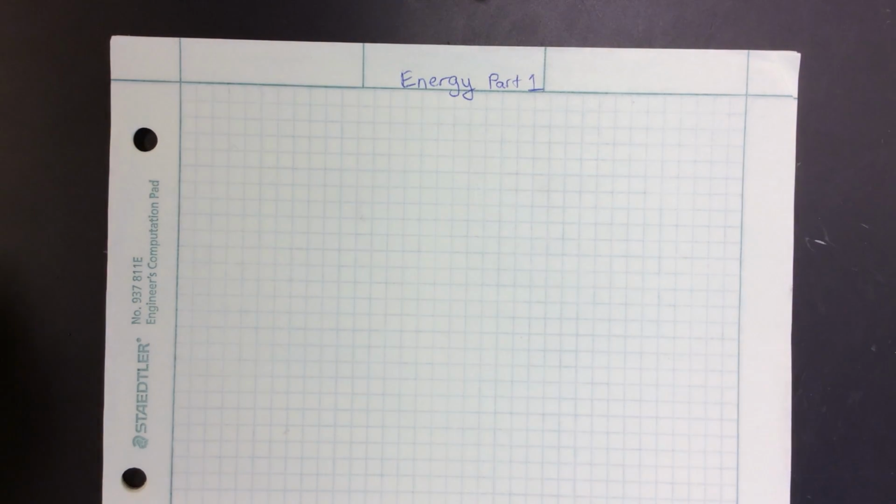Let's start with energy. How would you describe energy? There's a very mathematical way of approaching energy, and there's a very conceptual way of approaching energy. Let's start with approaching it conceptually. How would you describe energy?